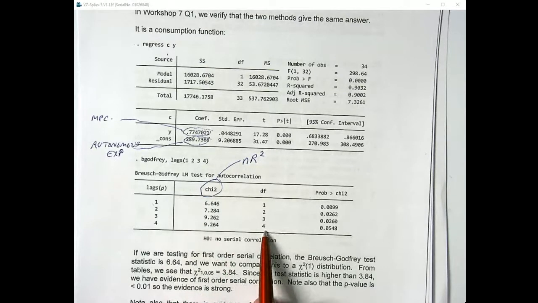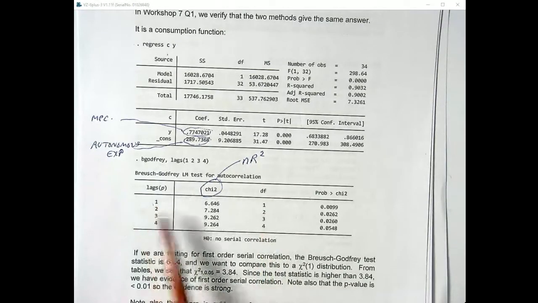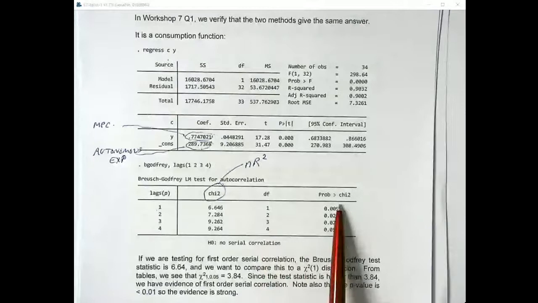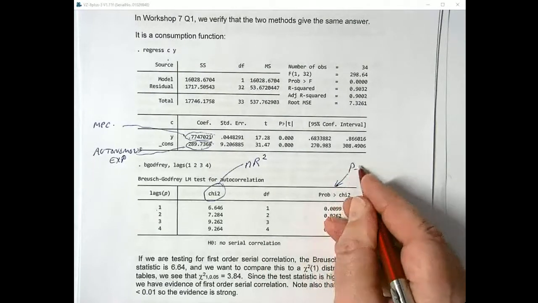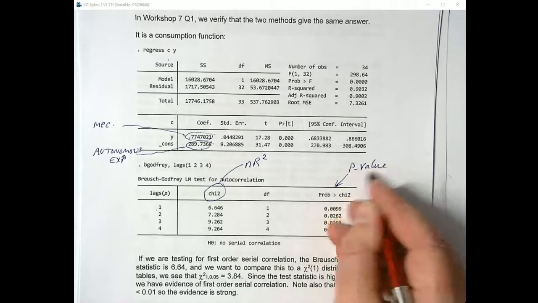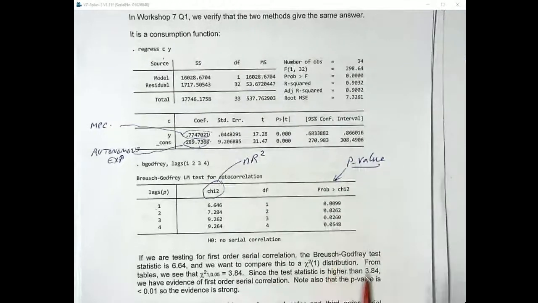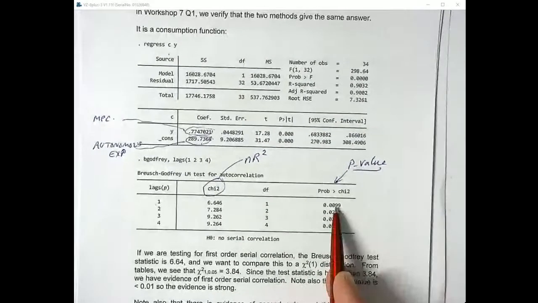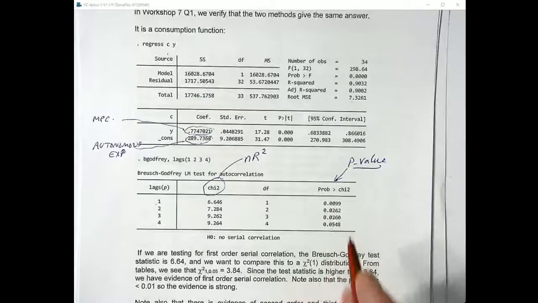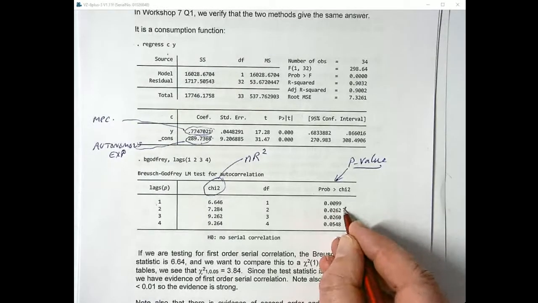The degrees of freedom for the chi-squared test are the number that you see here. Obviously, if you're testing first order, it's 1 degree of freedom. If you're testing fourth order, it's 4 degrees of freedom. And then, most importantly, I guess, the p-value is what you see here, in the final column. And as always, if a p-value is less than 0.05, then you have significance.